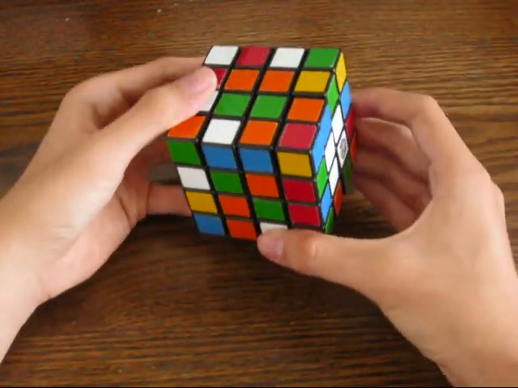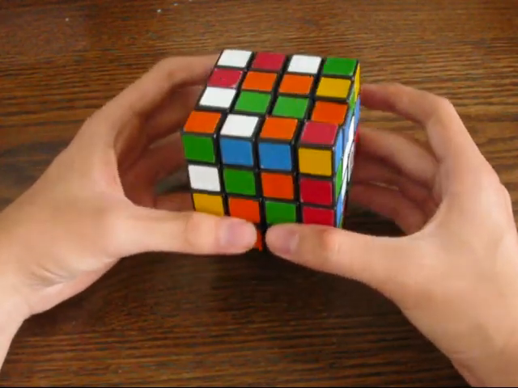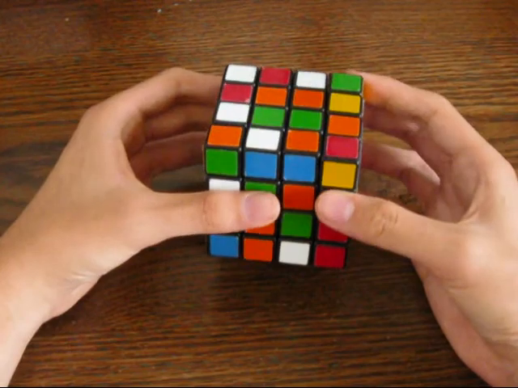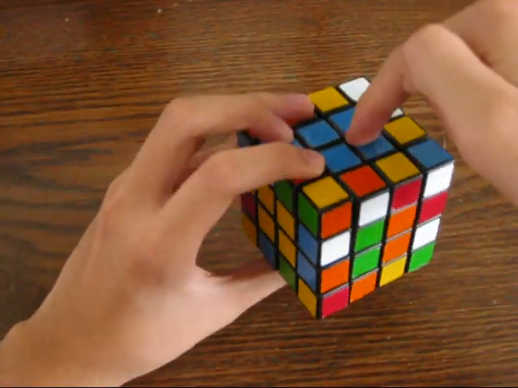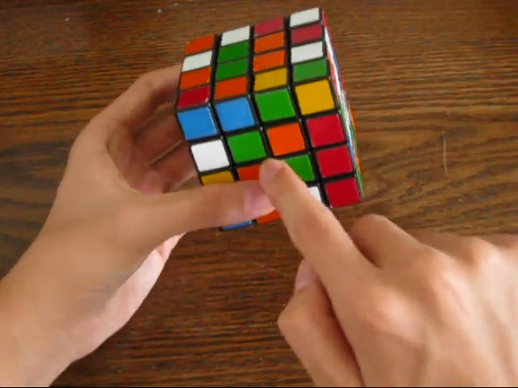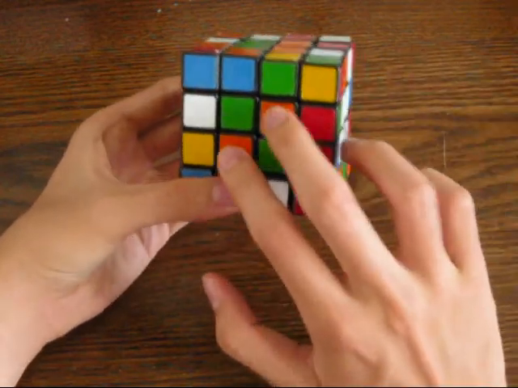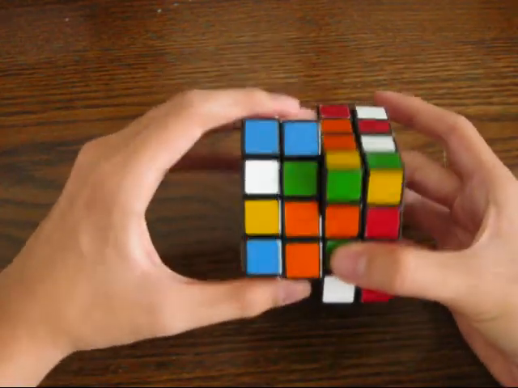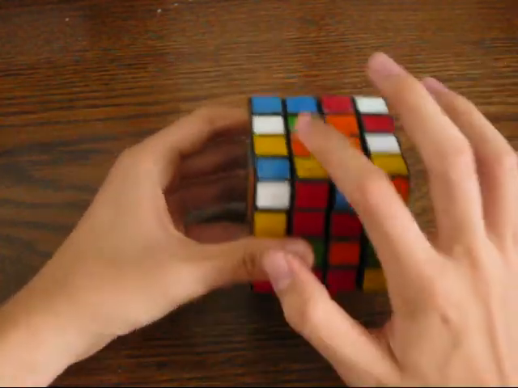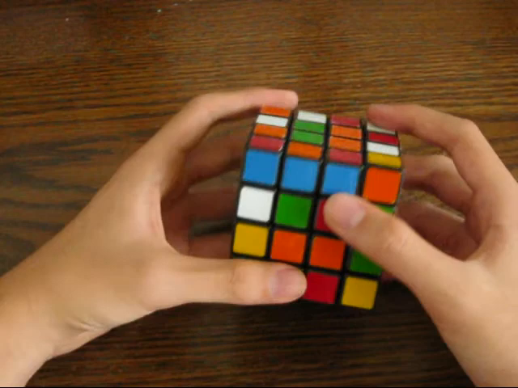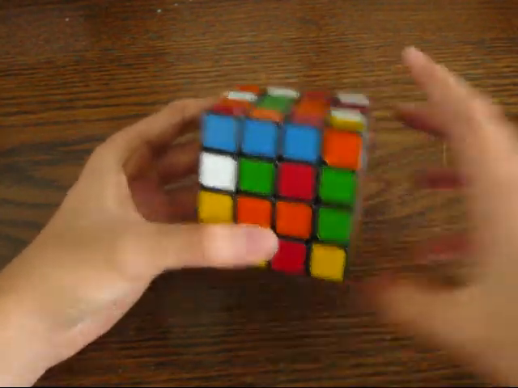Now for the last two centers. The last two centers aren't nearly as complicated on a 4x4 as on a 6x6 or 7x7. So we can tell that opposite of blue goes green. So green must go here and orange must go here. Since we have these diagonal center type things, we want to bring one up, turn this layer, place it next to where that center used to be, and bring it down. And I seem to have made a mistake, so I'm going to correct that.